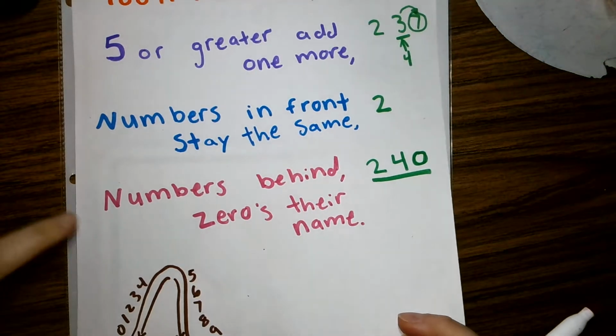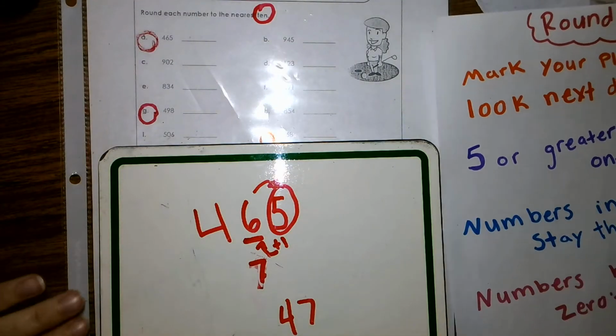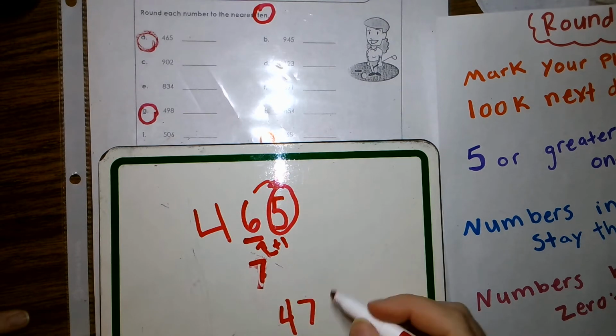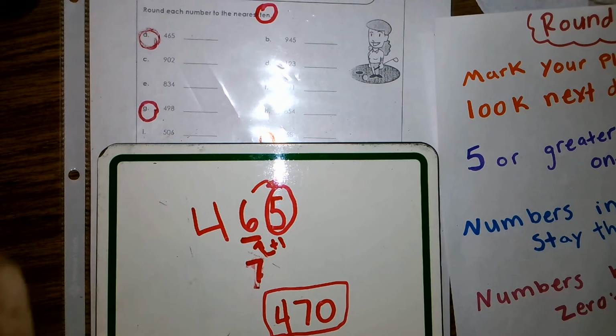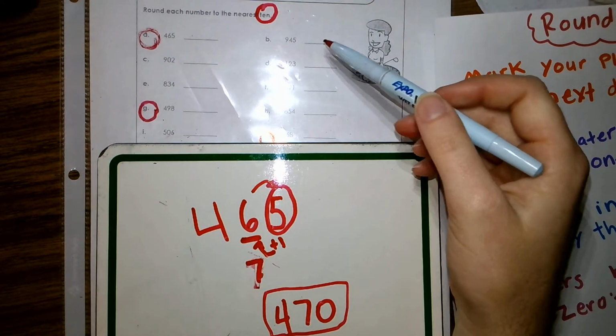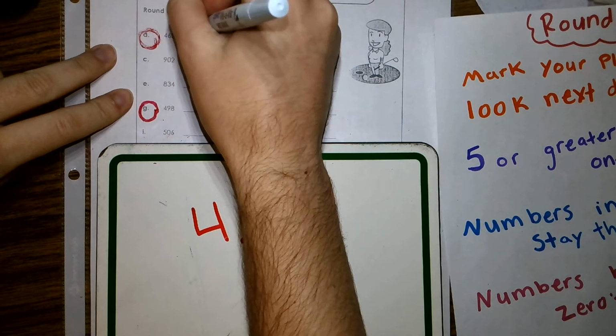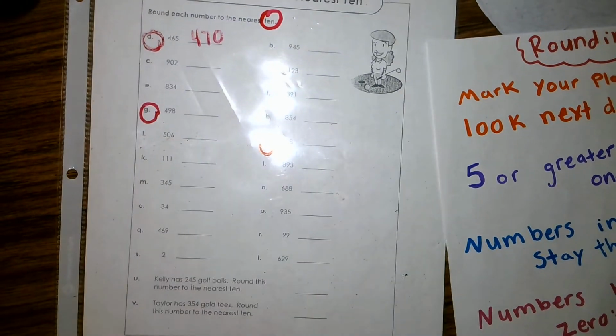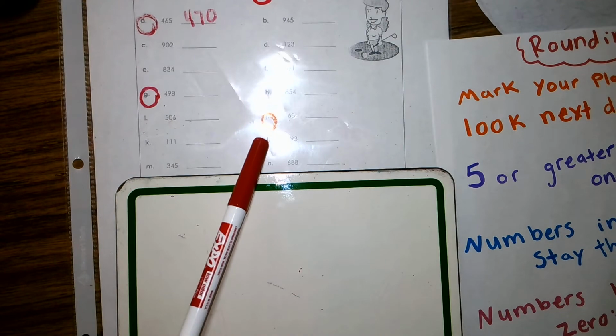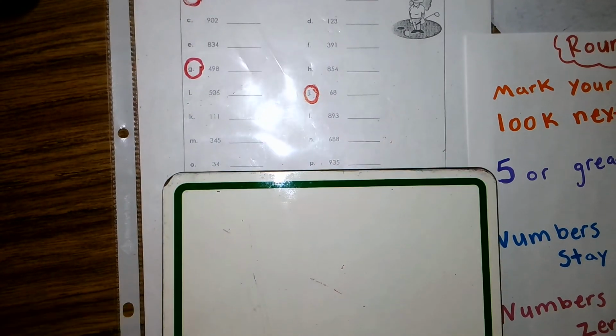And then the last rule, numbers behind zeros their name. So everything behind your place value is 0. So 465 rounded to the nearest 10 is 470. On your paper, you're going to use the little label and label 470: 465 rounded to the nearest 10 is 470. Okay? So let's try another one. Let's skip over here to J. A little bit of a glare. So J says 68.